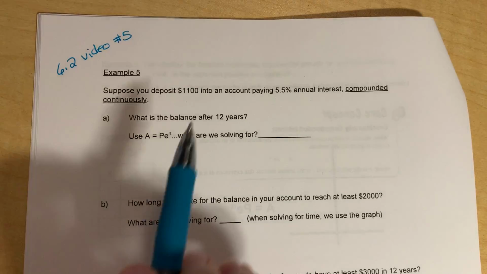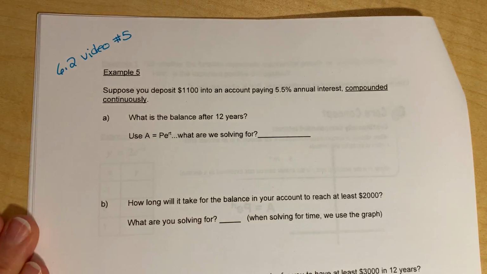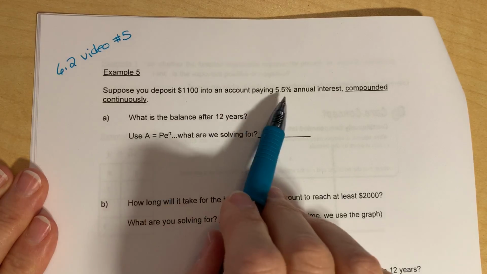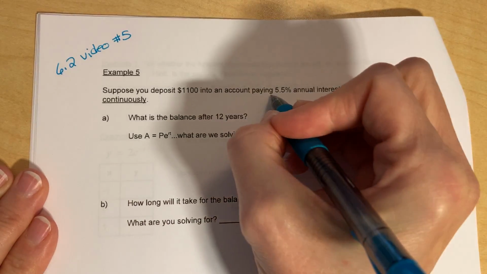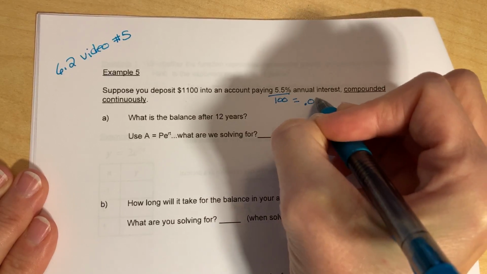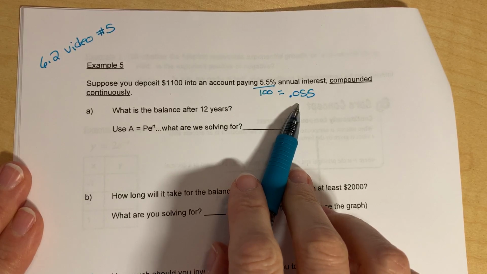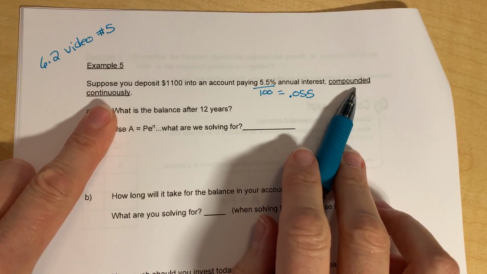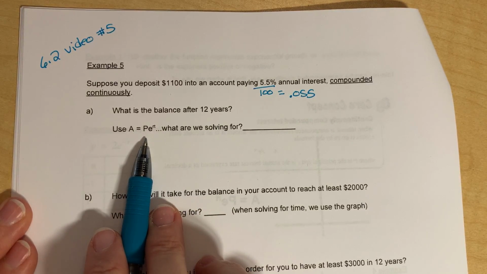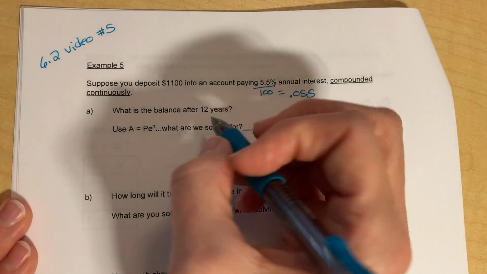So example 5, we have 3 parts here. This third part should say C. And in all of these, we're depositing $1,100 into an account that pays this percent. So right away, I'm going to divide my percent by 100, and that will be the percent I use in my problem. Notice this says compounded continuously, so that means I'm using the PERT formula. And it's saying, what is your balance after 12 years have passed?